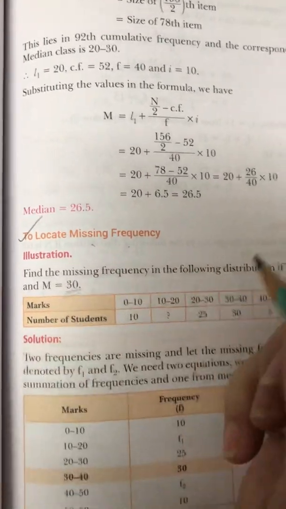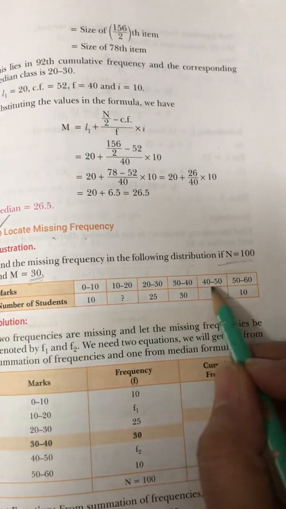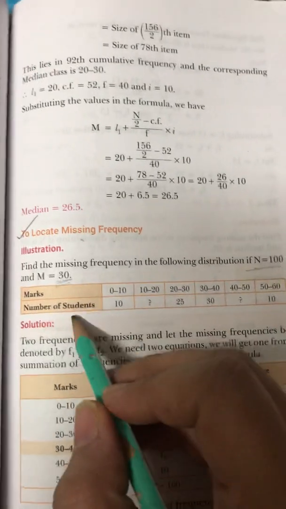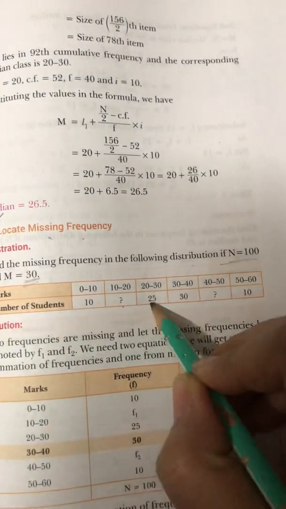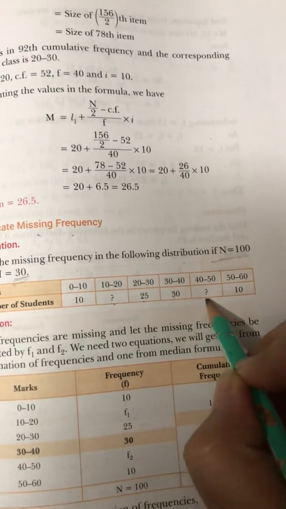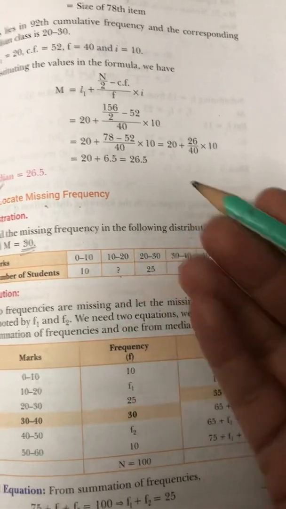The marks are 0 to 10, 10 to 20, 20 to 30, 30 to 40, 40 to 50 and 50 to 60. Number of students: 10, then you're supposed to find the missing frequency, then 25, then 30, then again you're supposed to find the missing frequency. And we know that the total of frequency is 100, as given in the question.